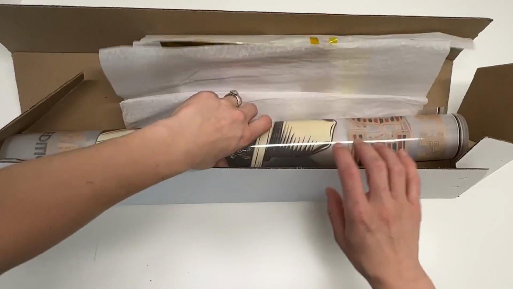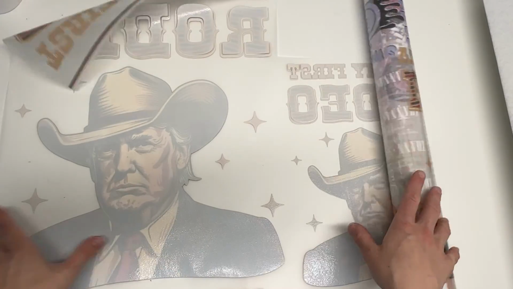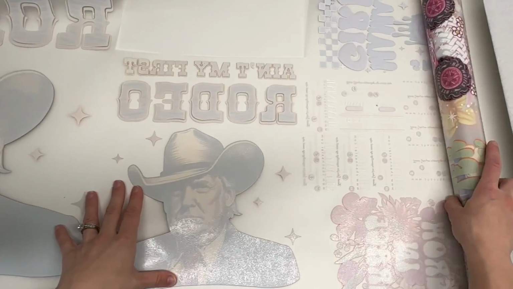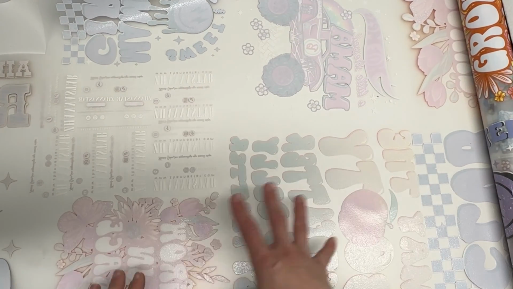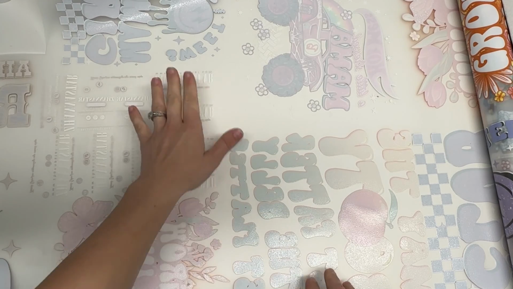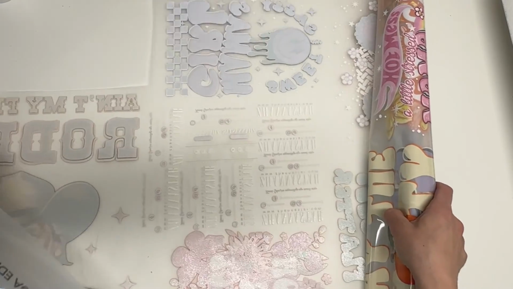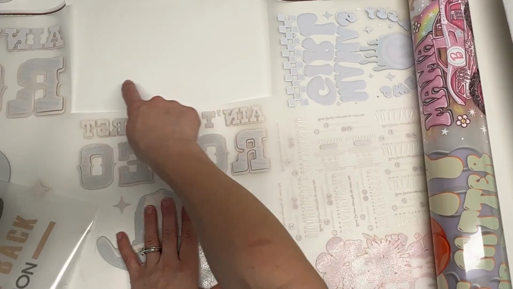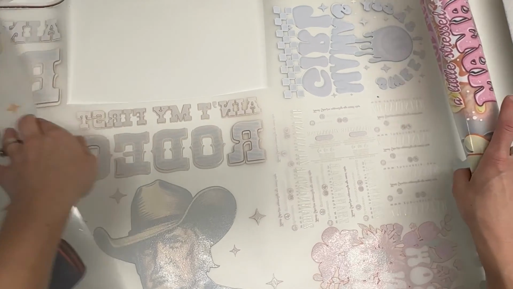All right, so I received my package, and I got the 22 inch by 120, and I made a ton of the transfers, and I had some room, so I added a bunch of my tags for my shop, and I did already cut it out, but look how giant this thing is.